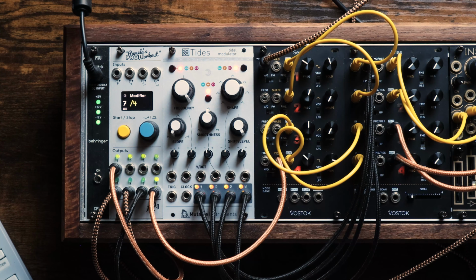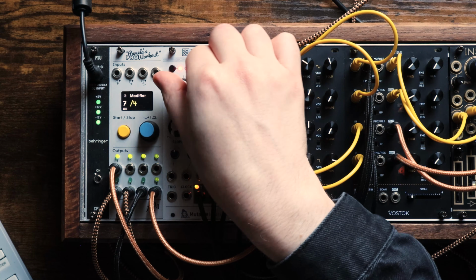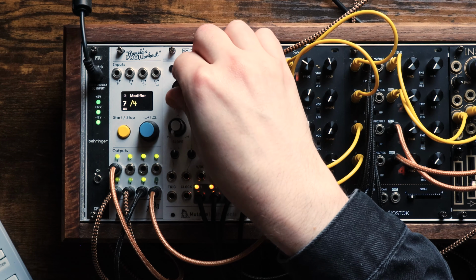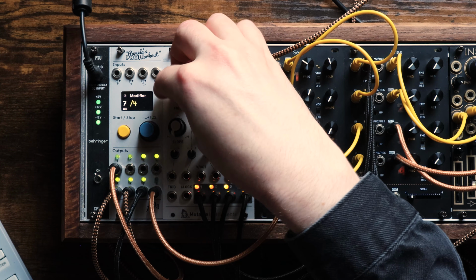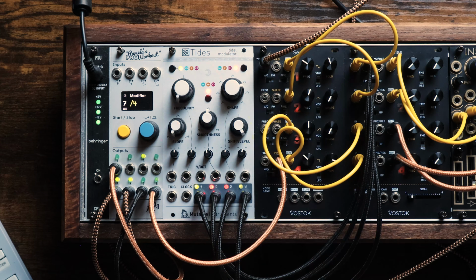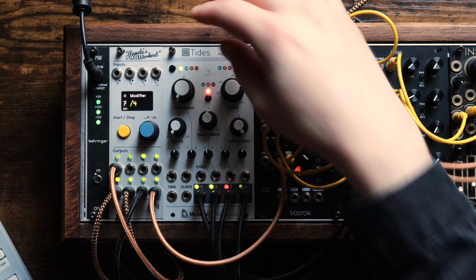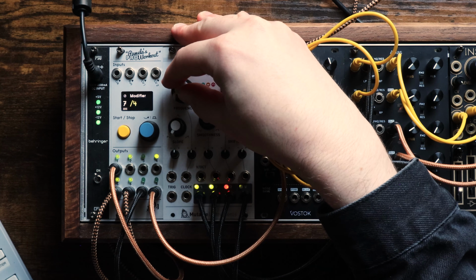So we now have the fastest sequence in the world and we can take that down to the slowest sequence in the world. I don't even know how slow this is going to be. I'm going to speed it up.